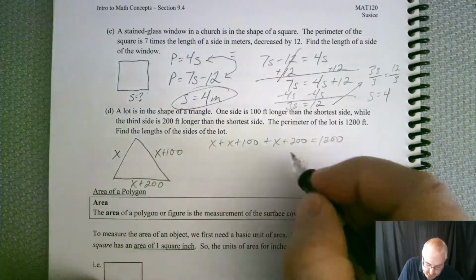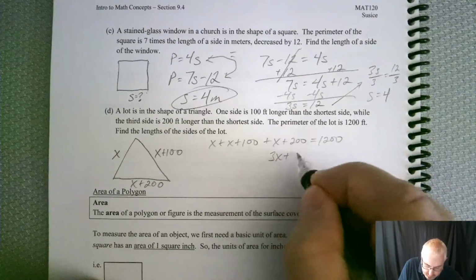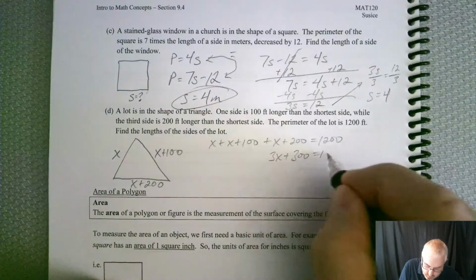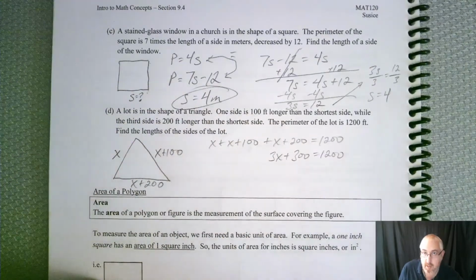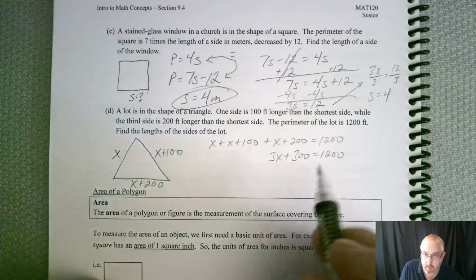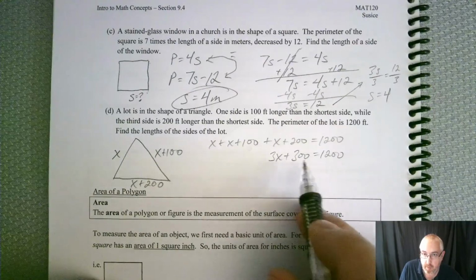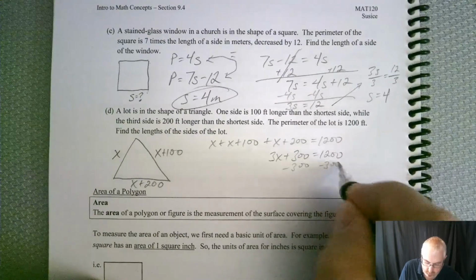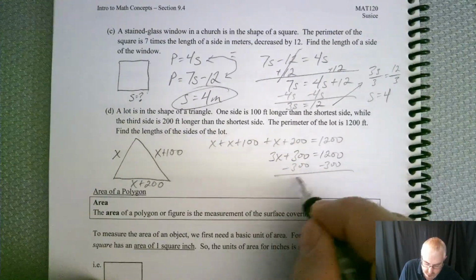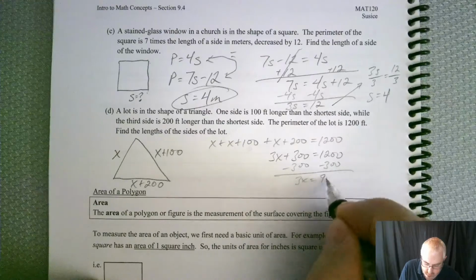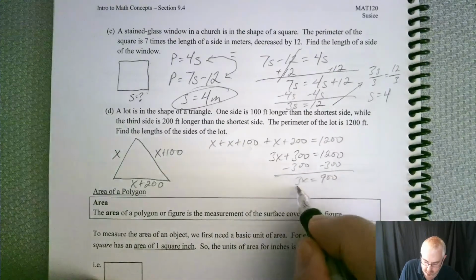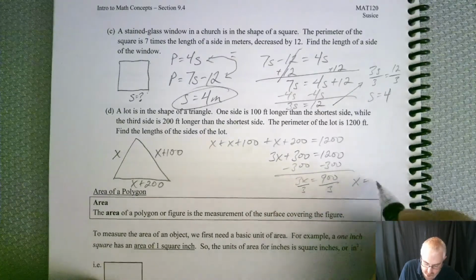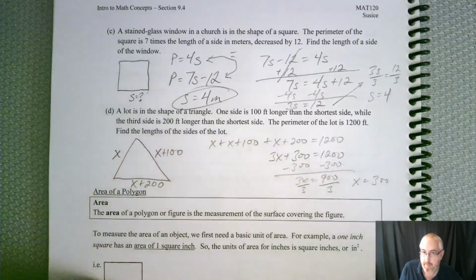So let's get our x's together. So we got three of them. Let's combine the 100 and the 200 to get 300. And so now what do we do next? What do we get rid of? We got to get rid of that 300, right? So we'll lose the 300. So that gives you 3x equals 900. And then last step is to divide. So we get x is equal to 300.